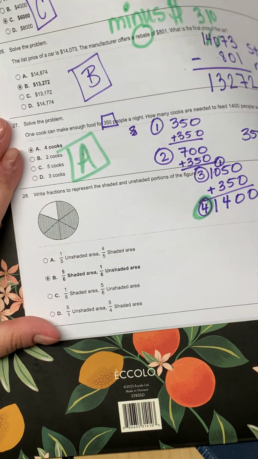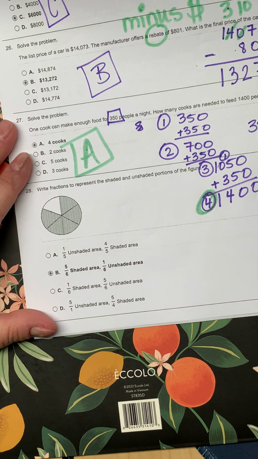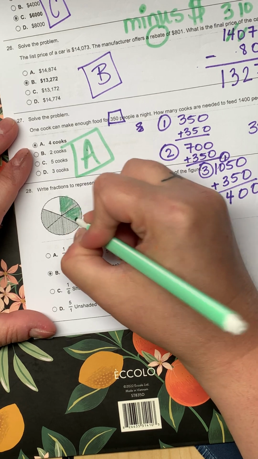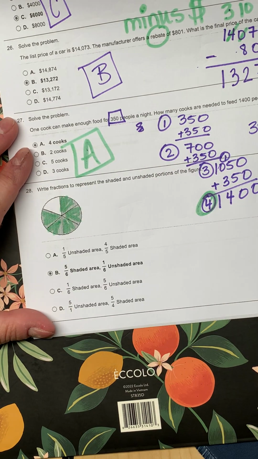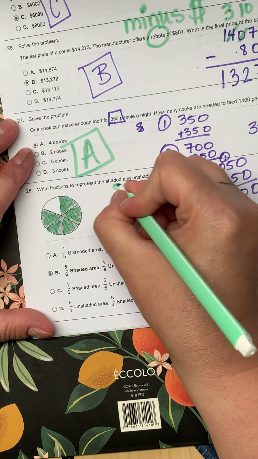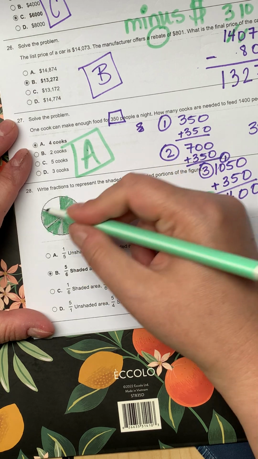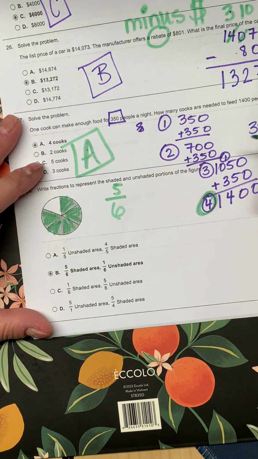Let's look at 28. It says, write the fractions to represent the shaded and the unshaded. Well, let's figure out how many shaded there are. 1, 2, 3, 4, 5. Okay, so the shaded is 5 over the total. How many total pieces are there? Well, with that blank one, makes 6.